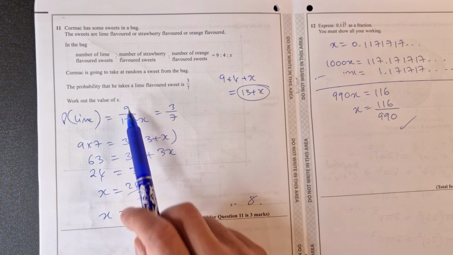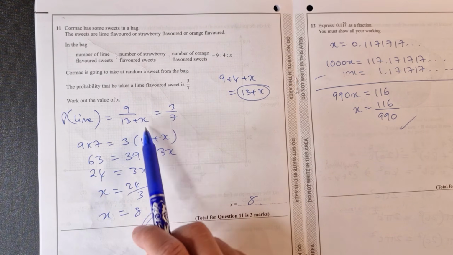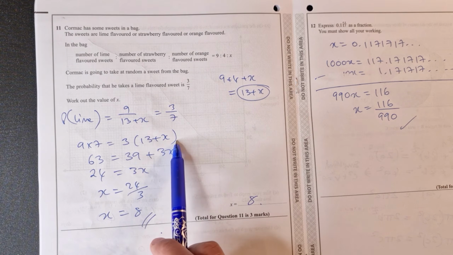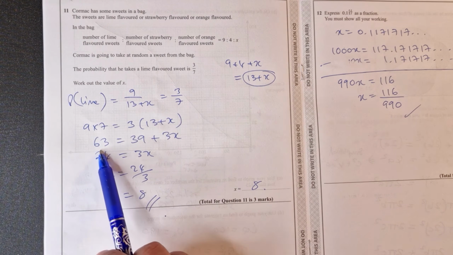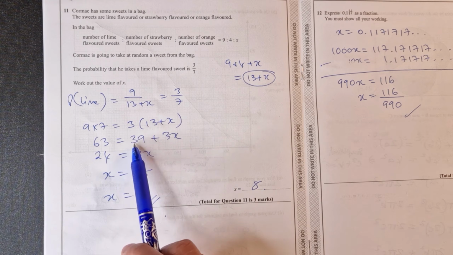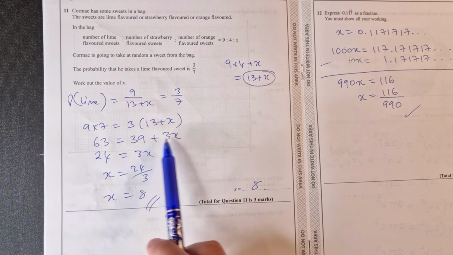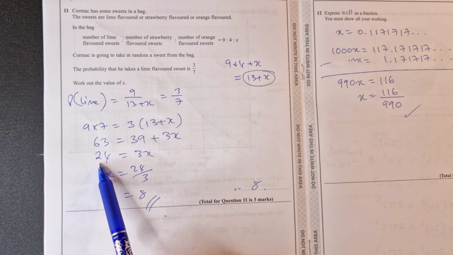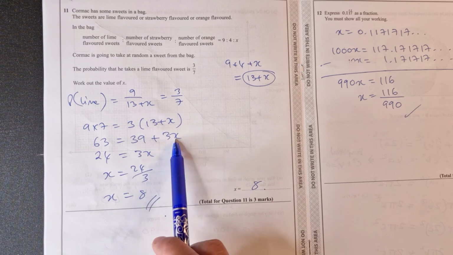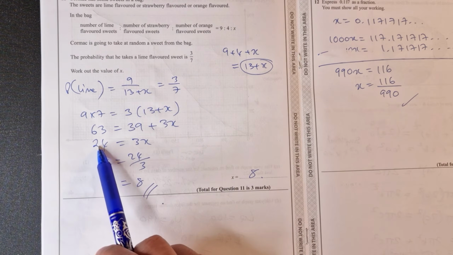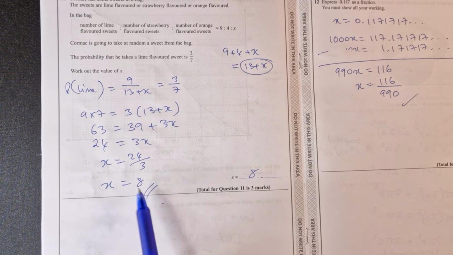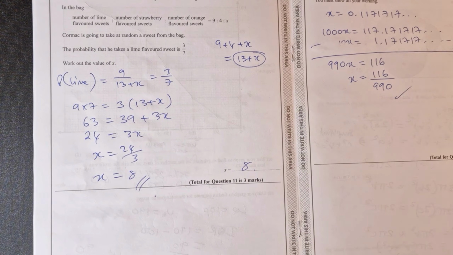I multiply the 7 up here and the 13 plus x up there. So that gives me 9 times 7 and 3 bracket 13 plus x. 9 times 7 is 63, and then 3 multiplied by 13 is 39. 3 times the x is 3x. And then I take the 39 to the other side. So 63 minus 39 is 24, and 3x is still left there. And then I divide by 3. So 24 divided by 3 gives me 8. So my value for x is 8.